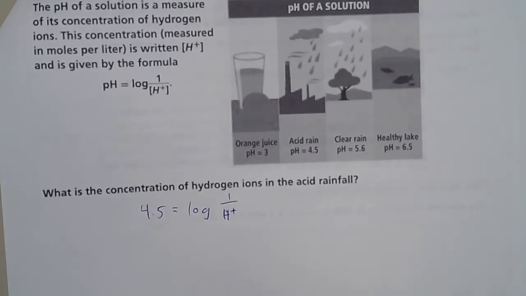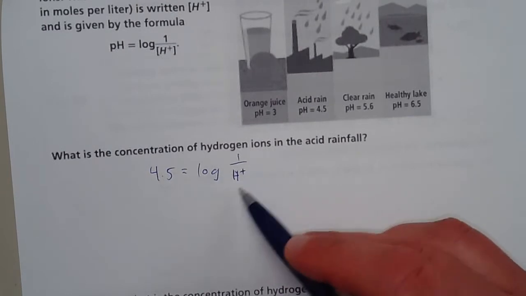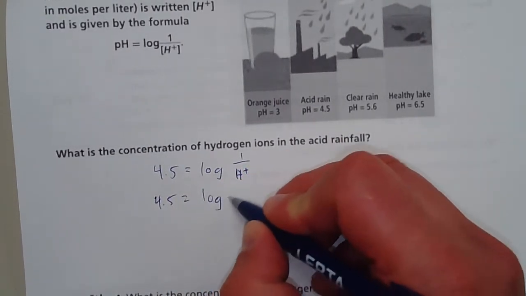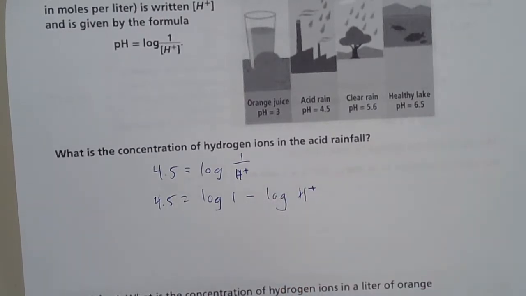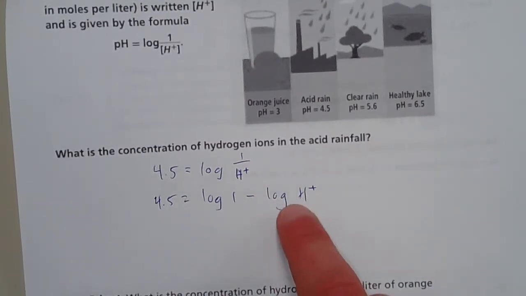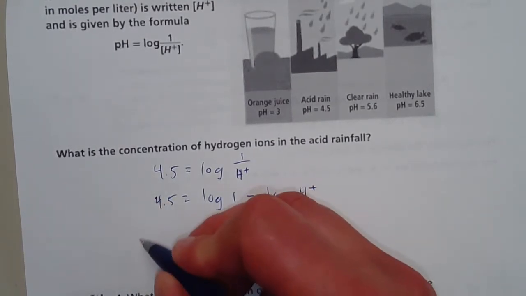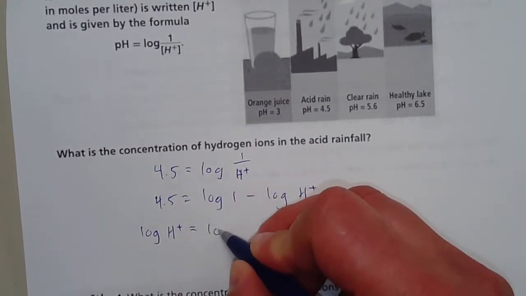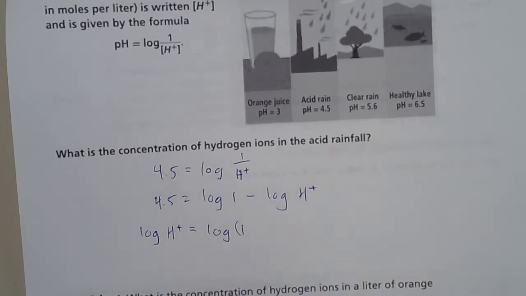Now, there actually are a few ways to do this, but considered the best way is to do what we just learned, to rewrite this as a subtraction problem. So this would be log 1 minus log H plus. From here, I would add this log over and subtract the 4.5, just because that cleans it up a little bit. It makes everything positive how we want it. So this is then just log 1, which is going to be, actually, I might as well type that in. That's just going to be a decimal.